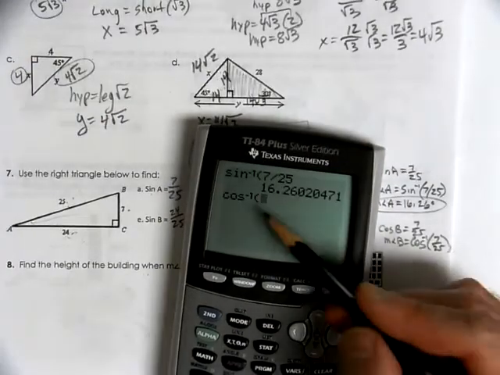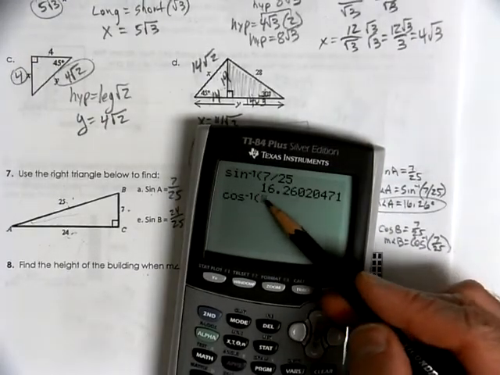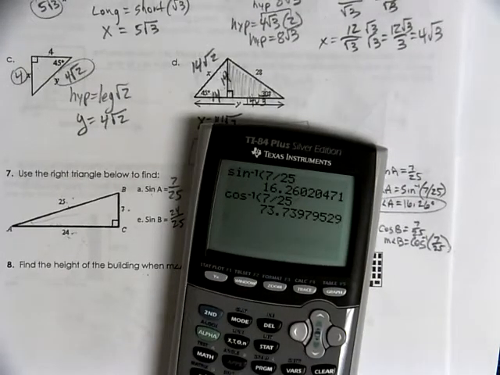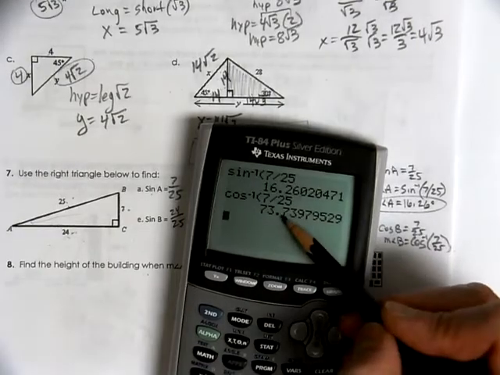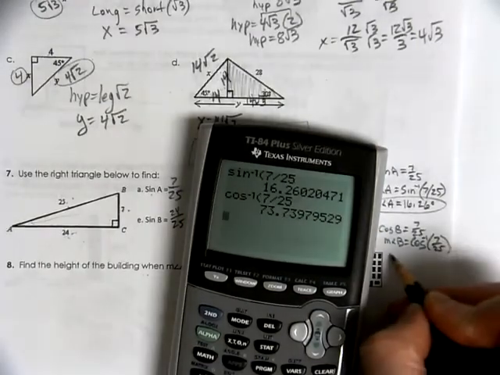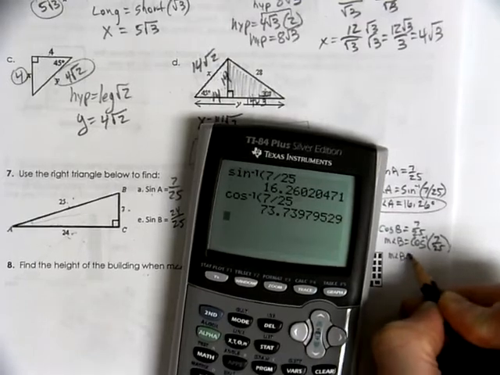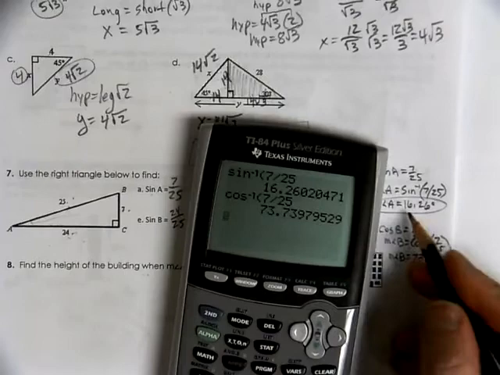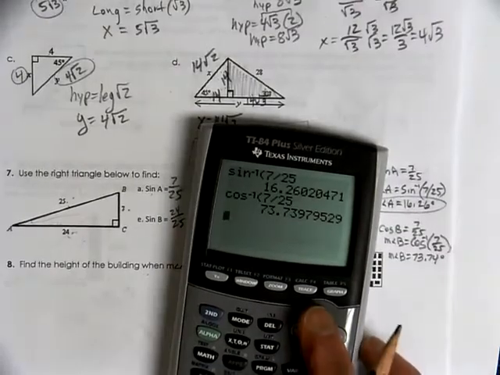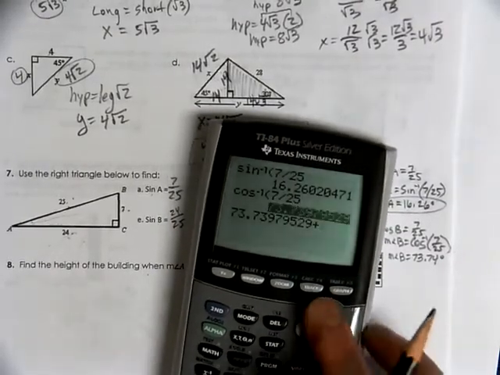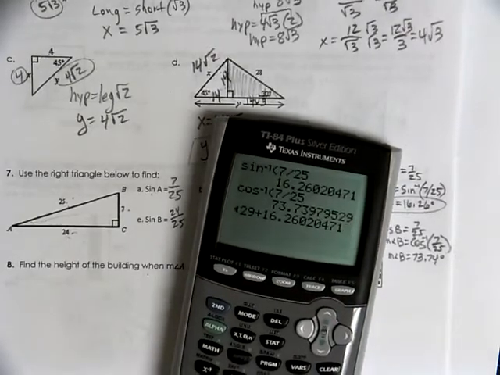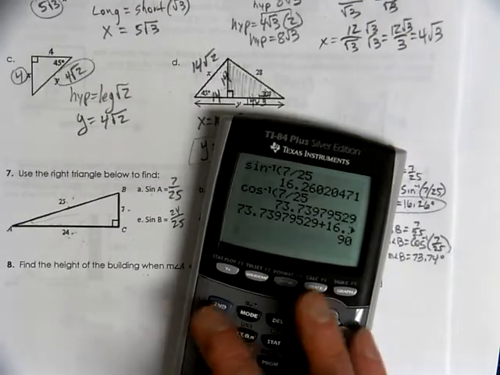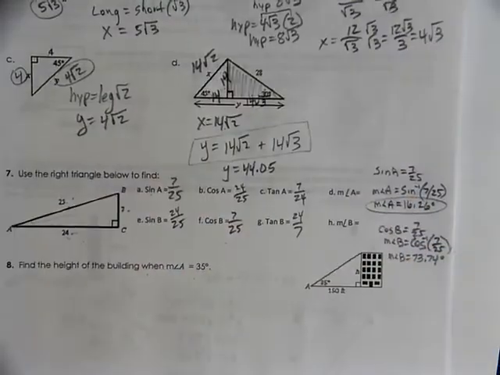Cosine inverse, you have to use the -1 if you're plugging in side values. That gives us 73.74. The measurement of angle B equals 73.74. This answer plus this answer should give you exactly 90, because acute angles in a right triangle are complementary. They add up to 90.